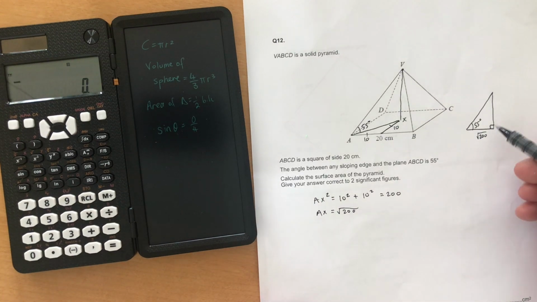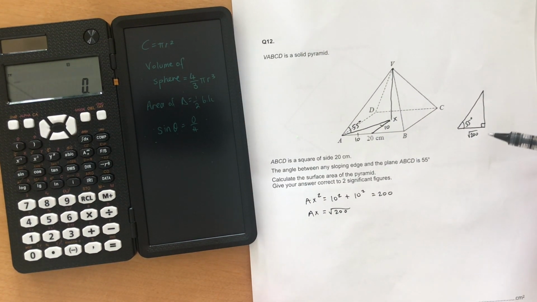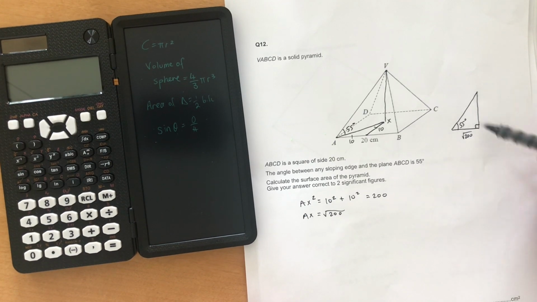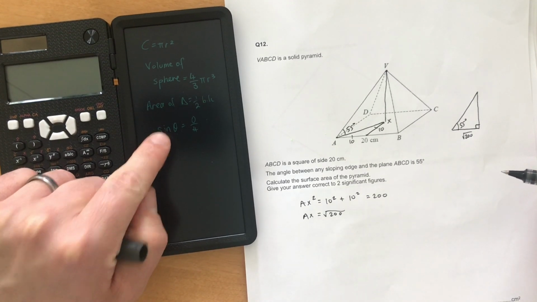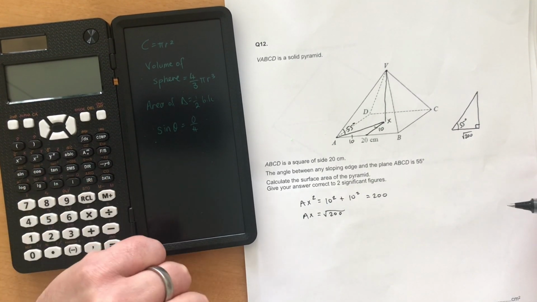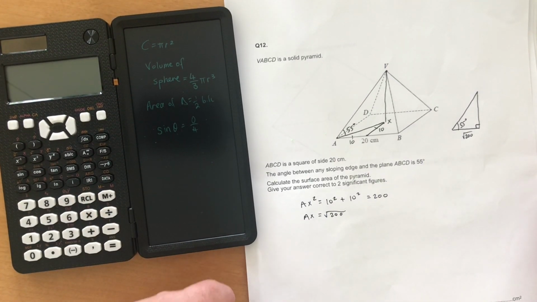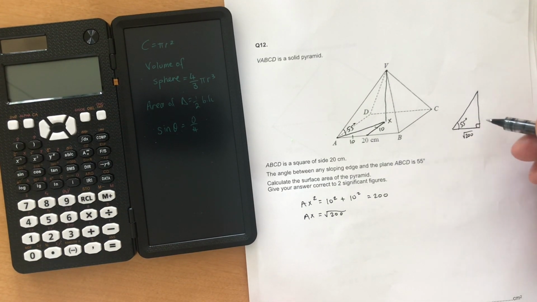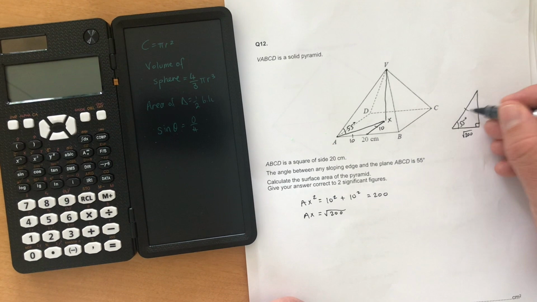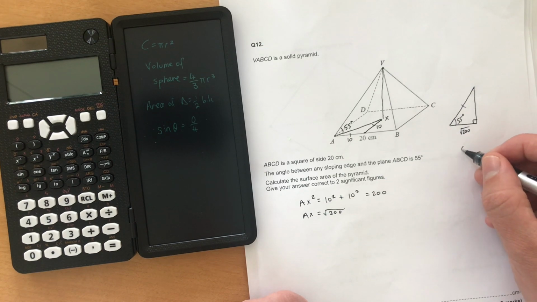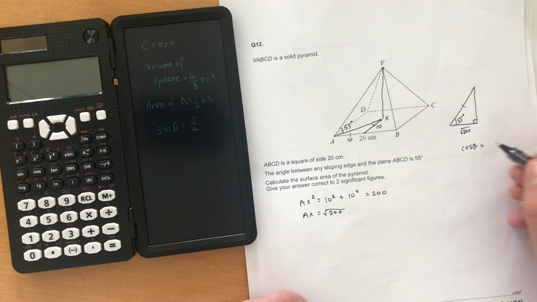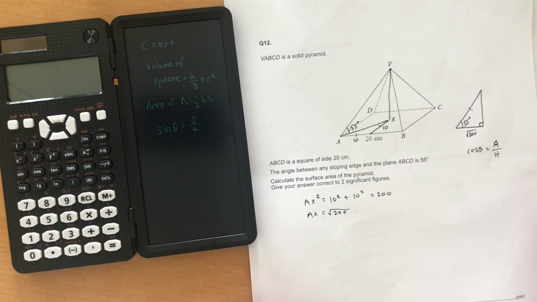All right, so you should know, or hopefully you know, how to find the length of a triangle if you're given an angle and a side. Well, there's a bit of a clue on our calculator here. Sine of theta equals opposite over hypotenuse. We can't actually use that ratio yet. We have to use a different ratio. It depends which length you want to find. If you want to find the sloping edge, the hypotenuse of this triangle, you can use the cosine ratio. Remember, cosine of theta equals the adjacent side over the hypotenuse.